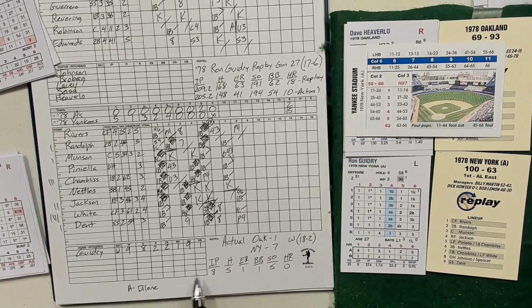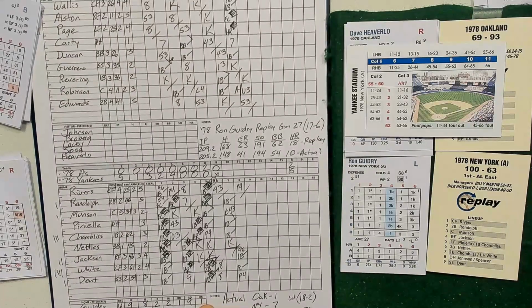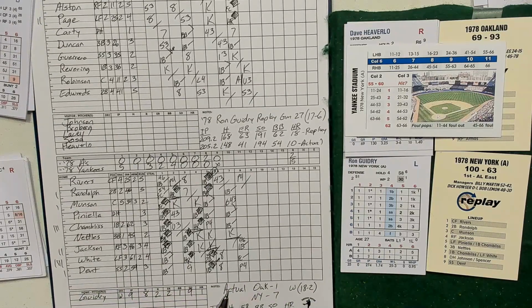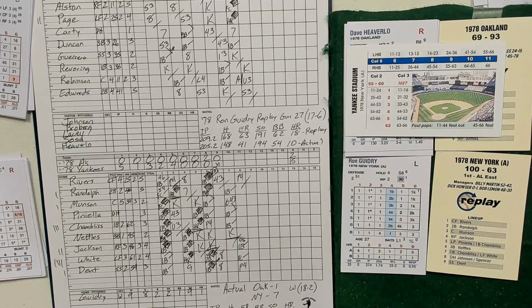There's a look at the comparison. Replay and actual. 8, 5, 2, 1. 1 walk, 1 walk, 9 strikeouts, 5 strikeouts. I think I'm going to check those strikeouts again. What was that? 9 strikeouts. 15-2 total domination by the Yankees. 18-6 goes Guidry through 27 starts.